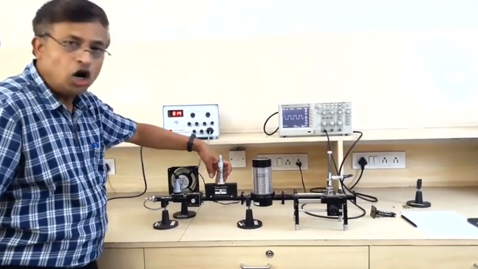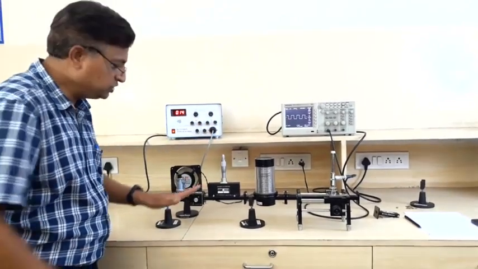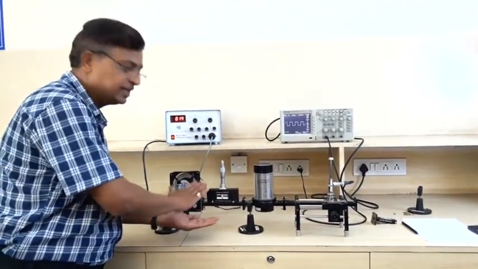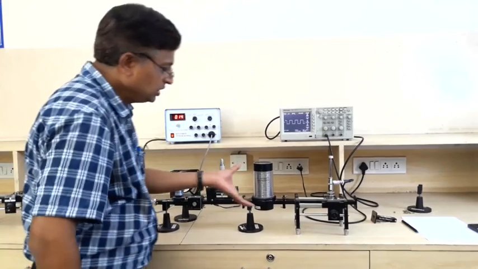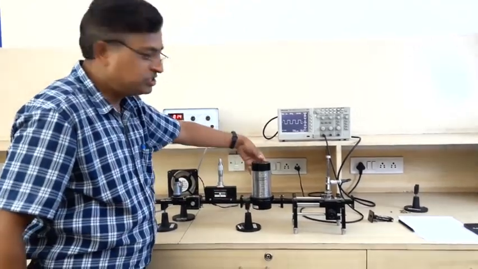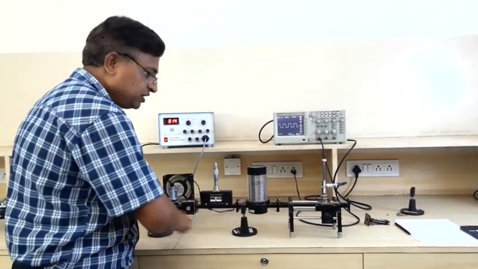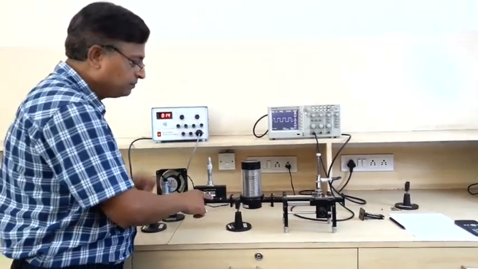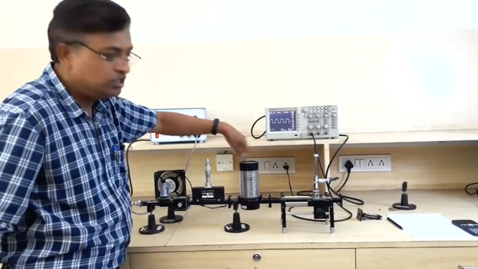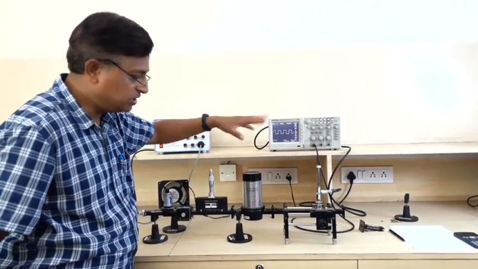Variable attenuator, optional component. If you want to reduce the magnitude of the source, that can be reduced. Then frequency meter, which works on the principle of a cavity resonator. So if you want to measure frequency inside the waveguide, you can measure it using this cavity resonator.